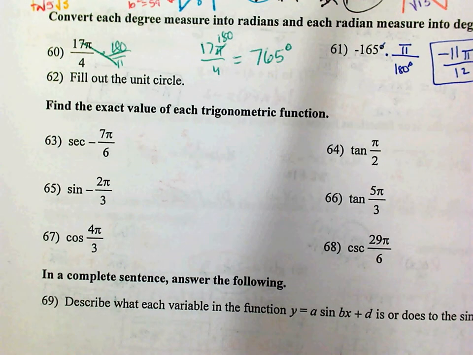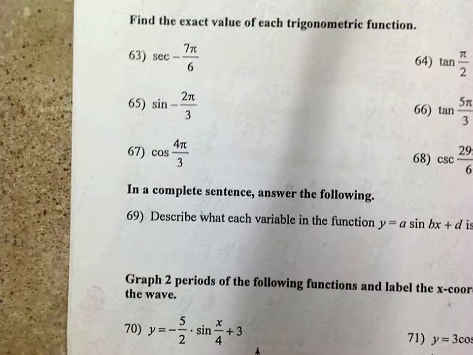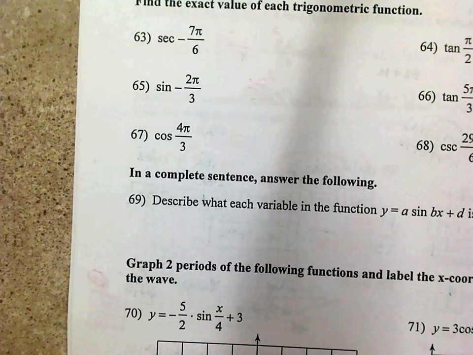Actually, how much time do we have left? We have plenty of time. Okay.